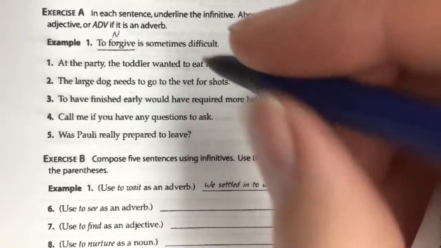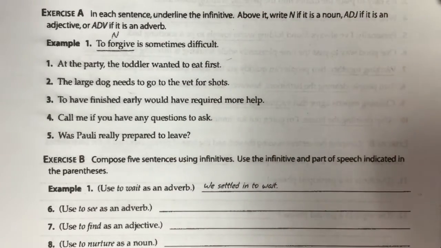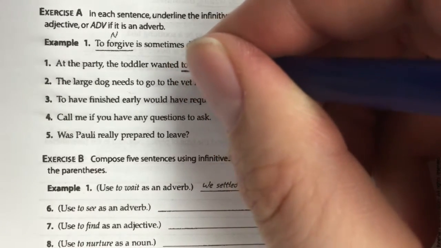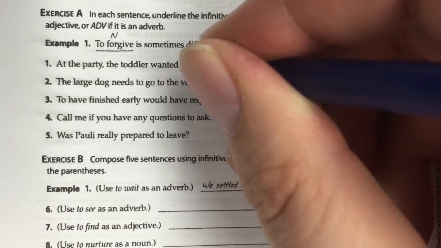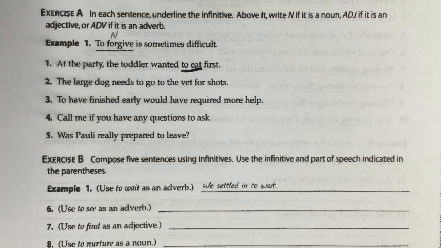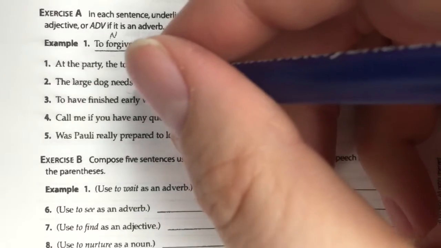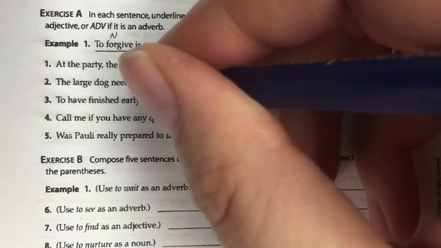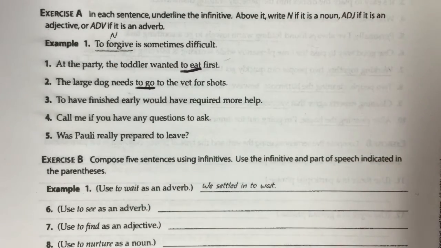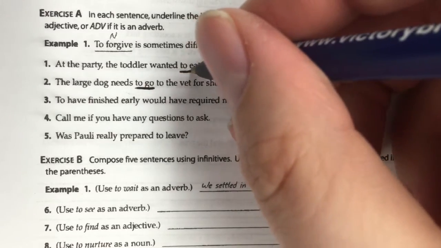So number one, here we go. To verb. What we have to do is underline the infinitive and then say what it is here. Okay, so number two, the large dog needs to go. Here's our infinitive. And, I'm sorry, I have to do the part where I say what it is.